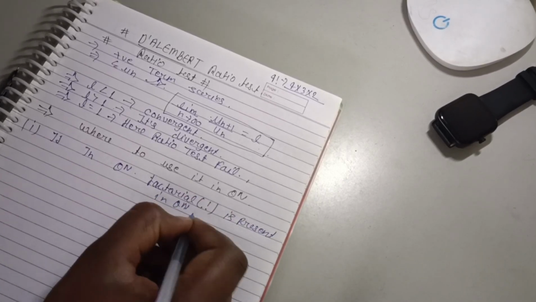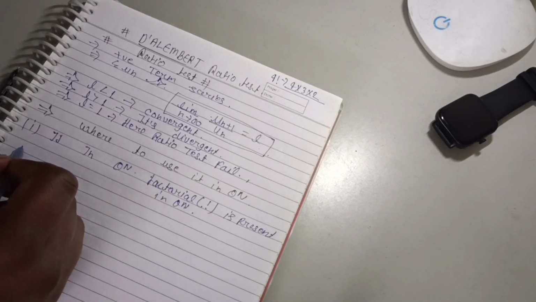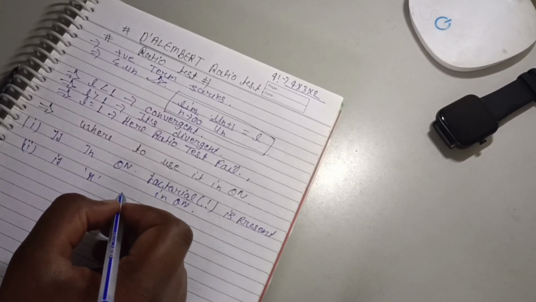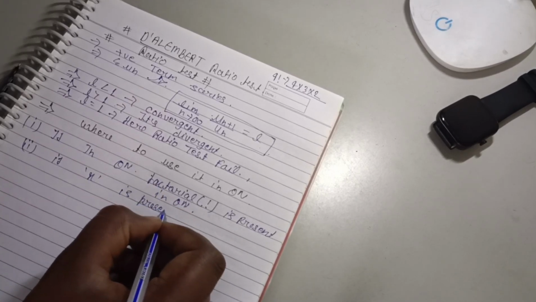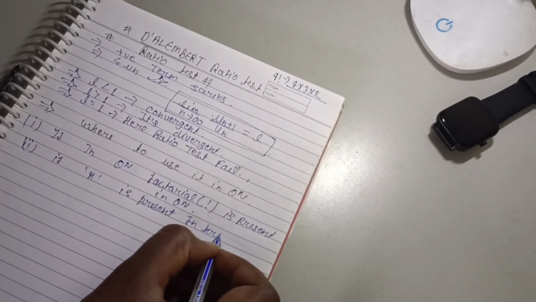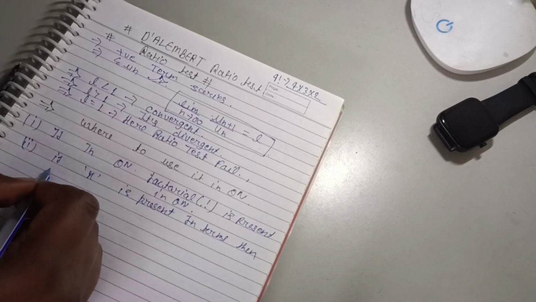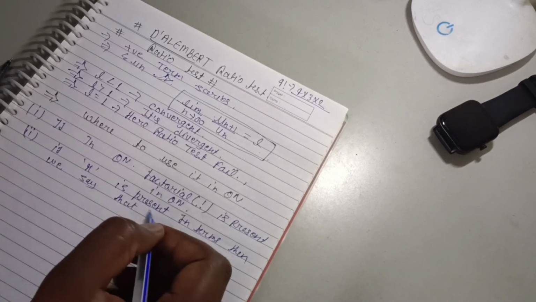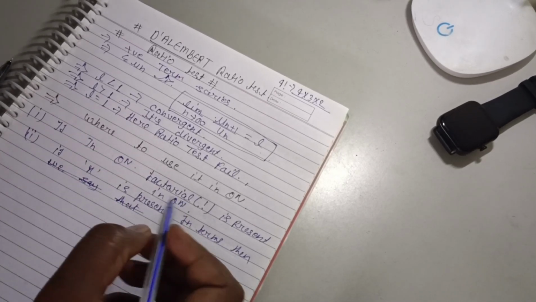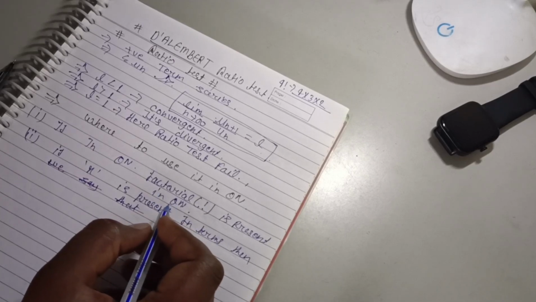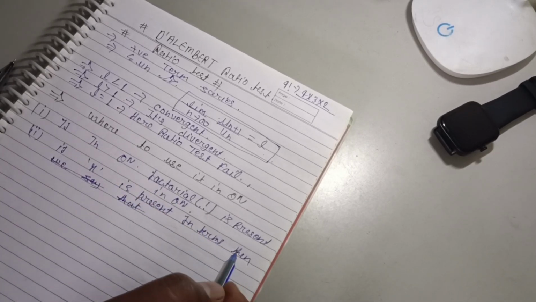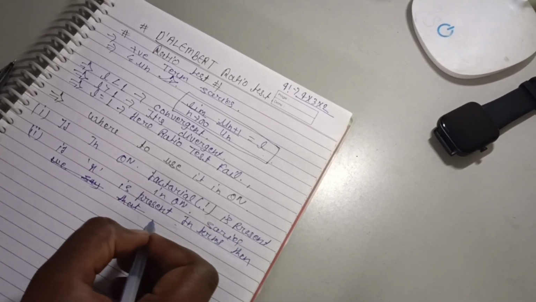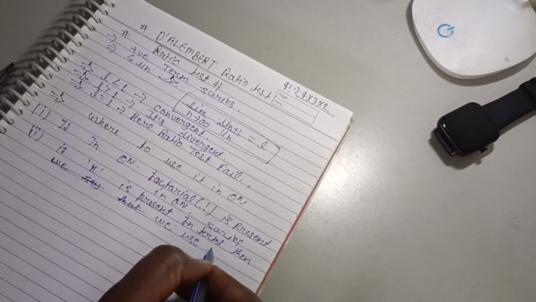If a factorial is present in the question, and second, if x is present in the terms of the series, then we use the ratio test.